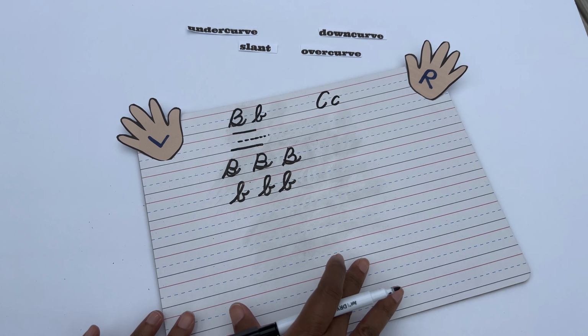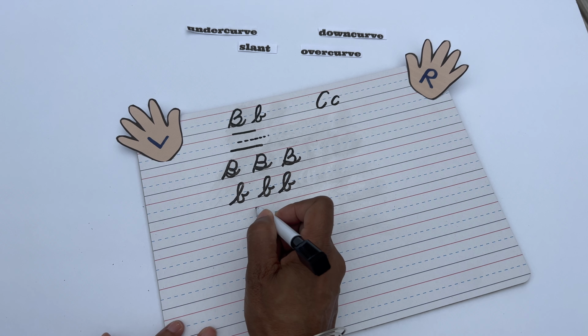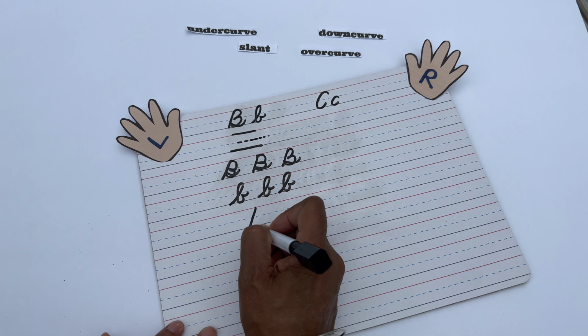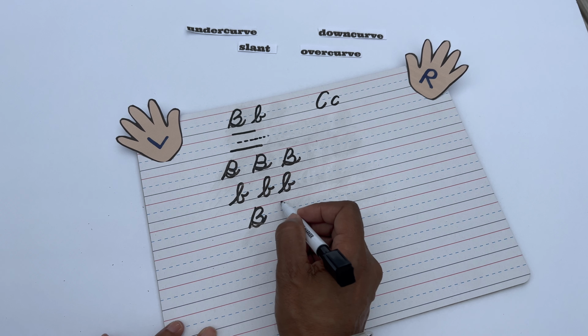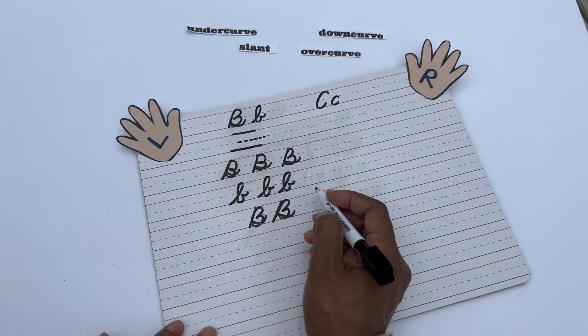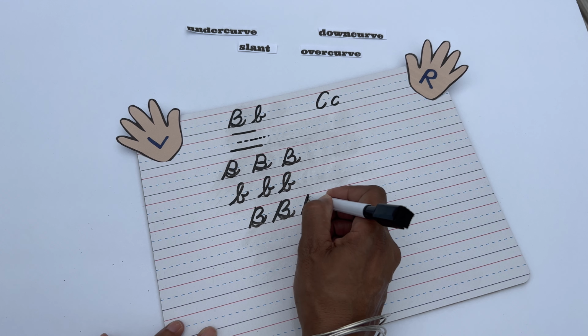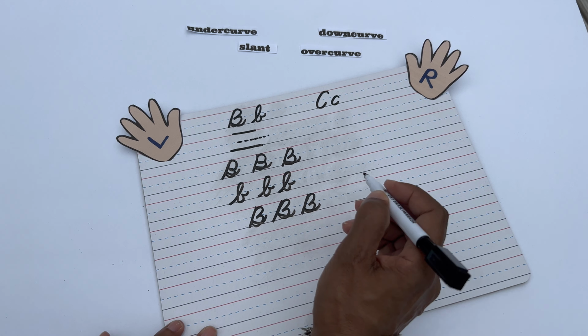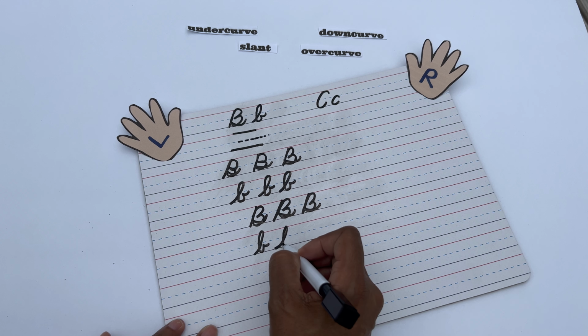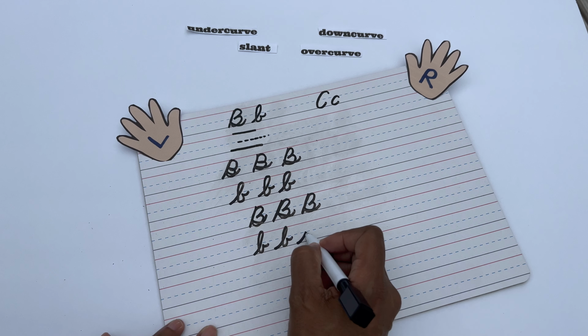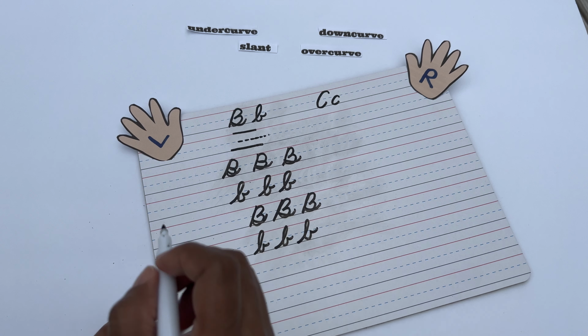All right, so let's try to make that one more time. Here, I'm starting, and I'm doing a slant first. That's 1, 2, 3. Okay, very good. And I'm going to start to do it again. 1, 2, and 3. And then our lowercase, 1, 2, and 3.